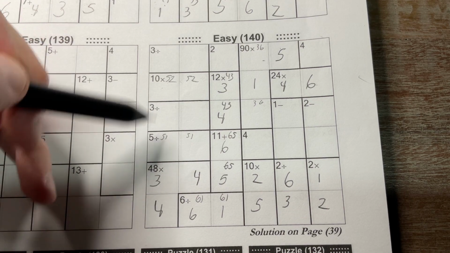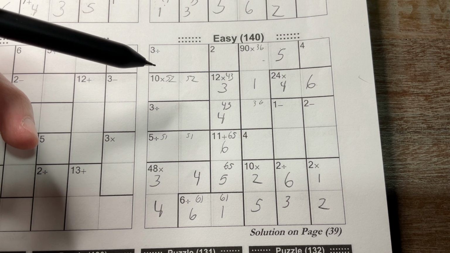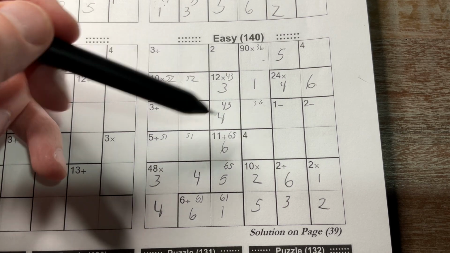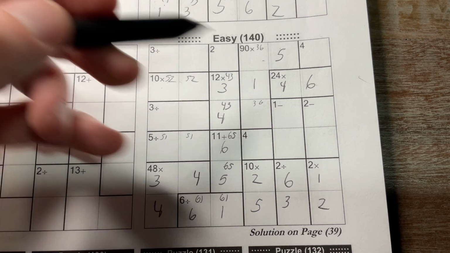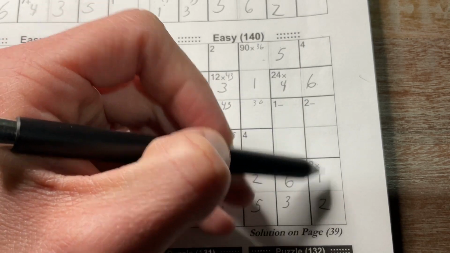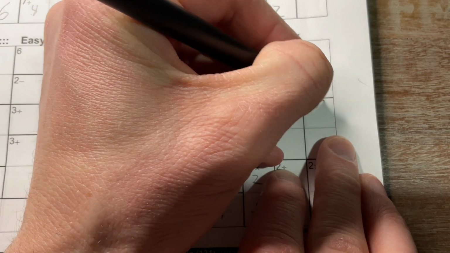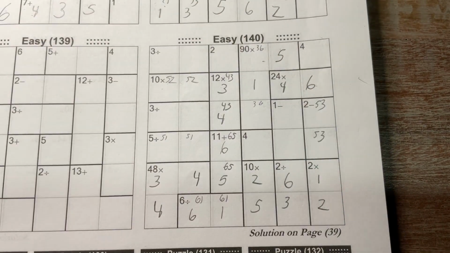Still no help on the 5 and 2s. Let's see, what else can we do here? This is going to be 5 and 3 on this column. 6, 4, 2, 1, so we're missing 5 and 3. Unfortunately, I don't think that helps me out at all.